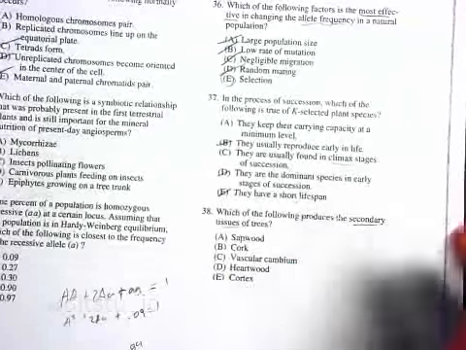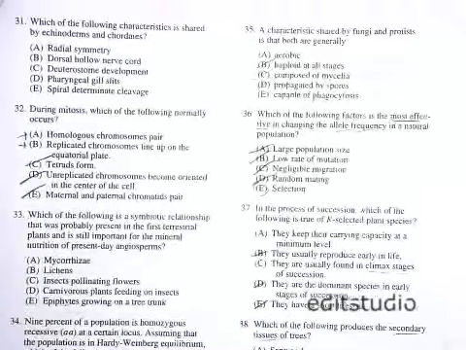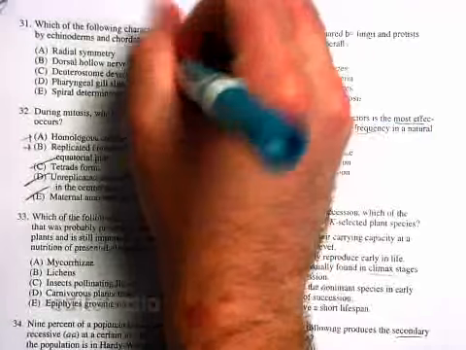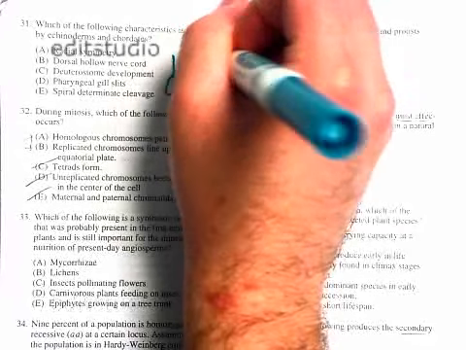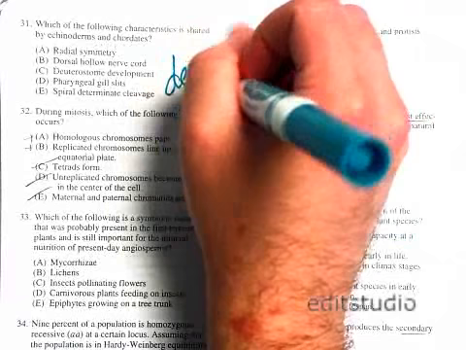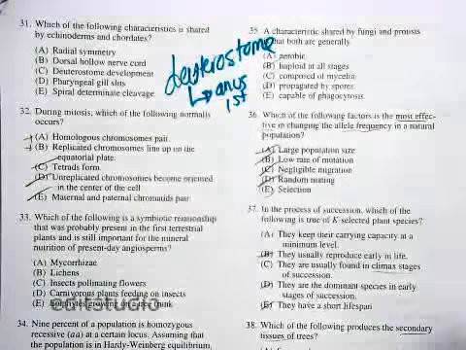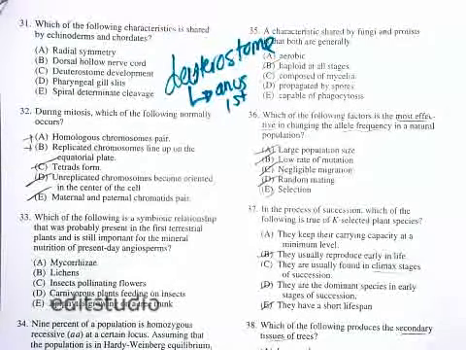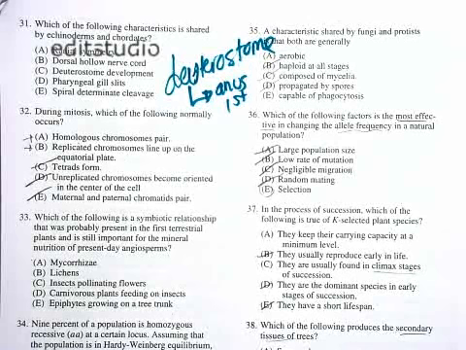31. Echinoderms and chordates. What feature? Does anyone know this just off the top of their head? Like it was such an important feature. Deuterostome? Which means what? The anus first. But yes, the butt's first. You know, you can make little jokes about how to remember that. I don't know. But somehow that's got to happen.